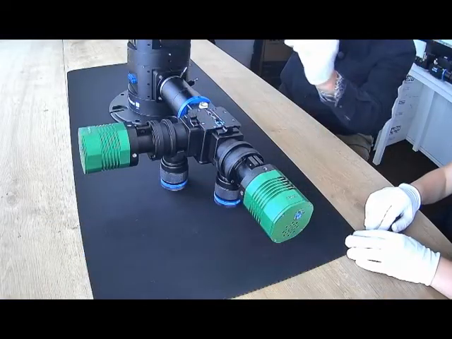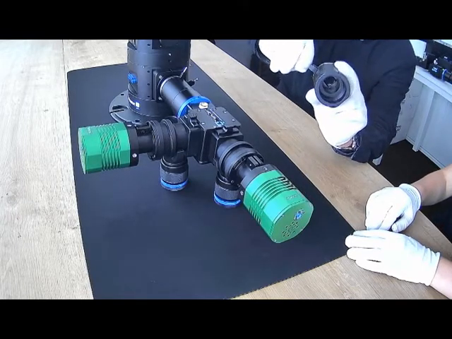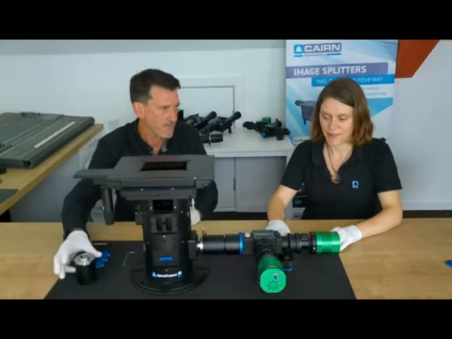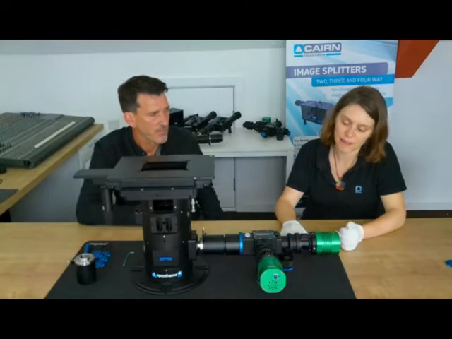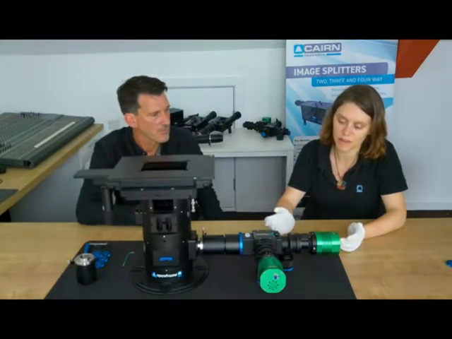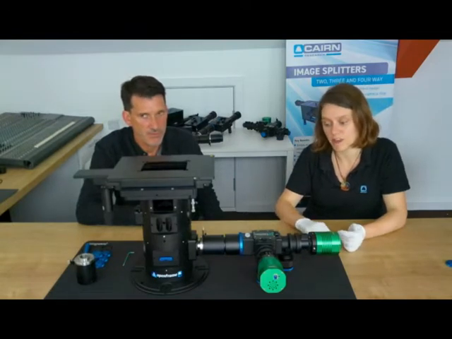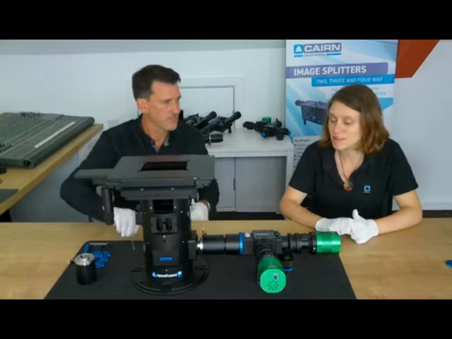Large version of the diaphragm to support the 25mm diagonal cameras. And then predominantly use this for 2 colour image splitting, but you can use polarising beam splitters, or just plain percentage beam splitters if that's what you want to do.